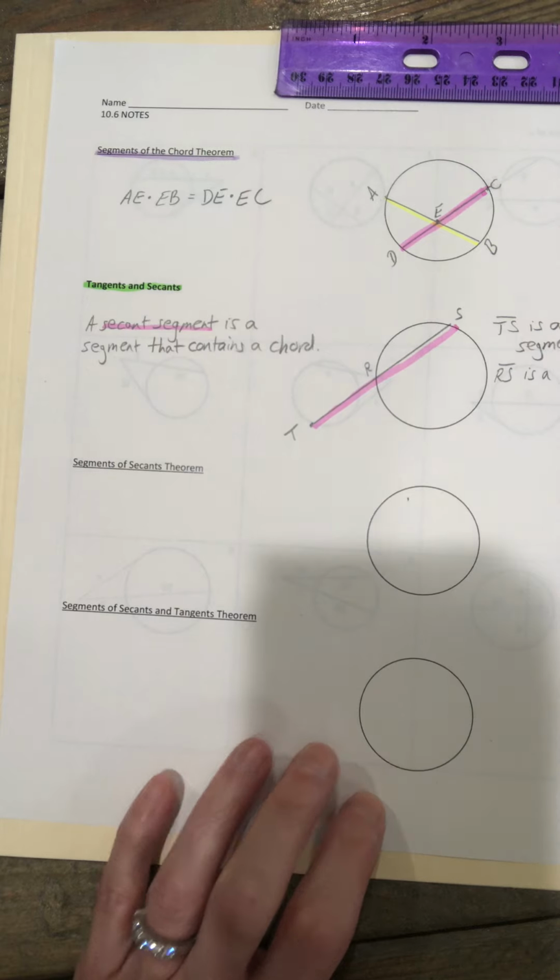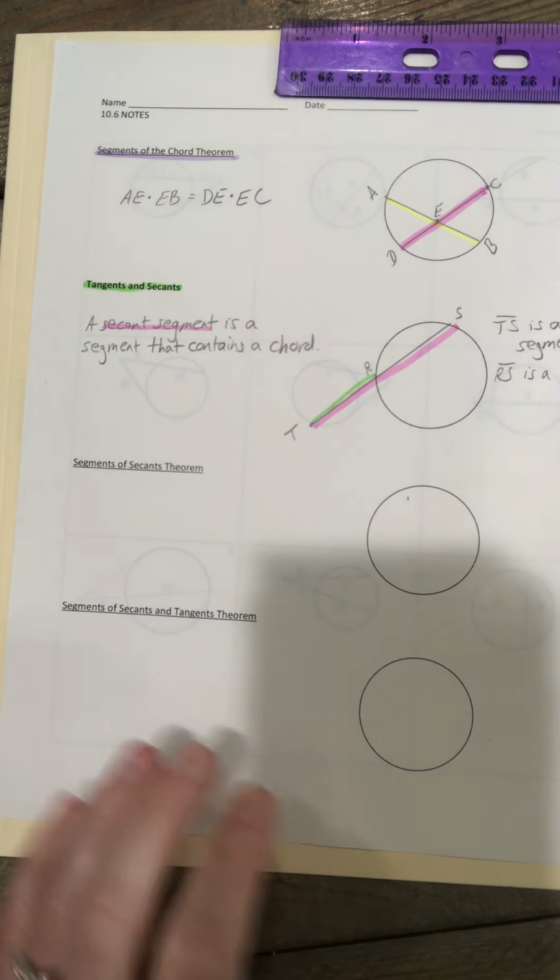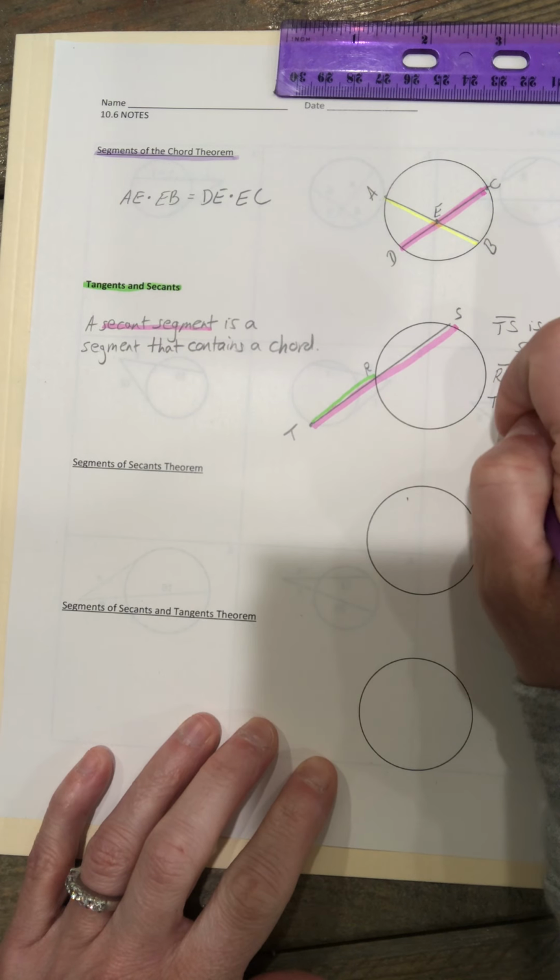And I can also label something else I want to talk about. TR is outside the circle, so that is called an external segment.